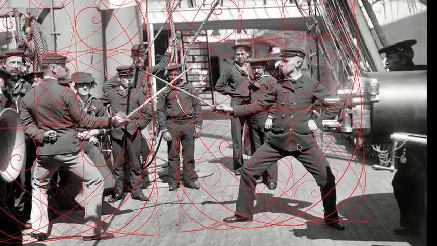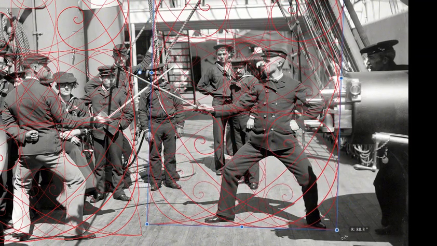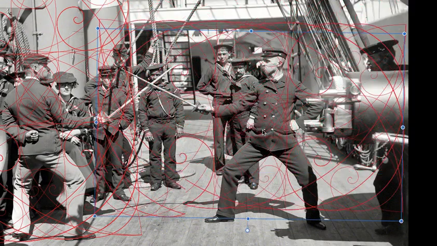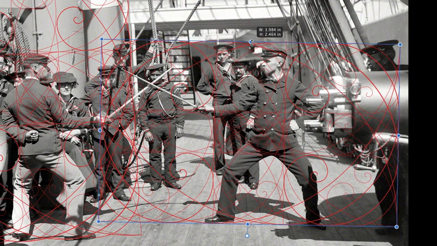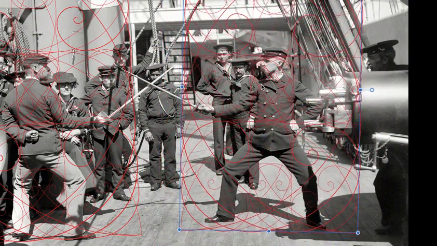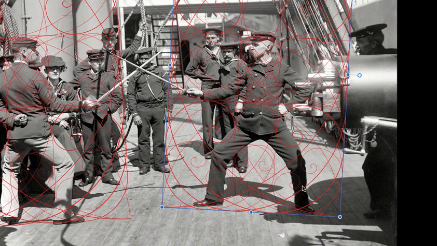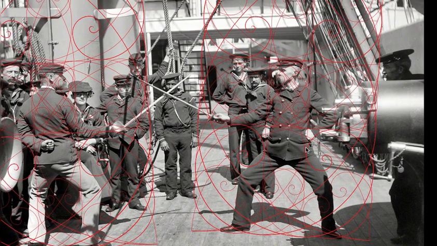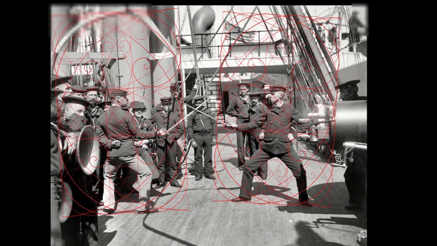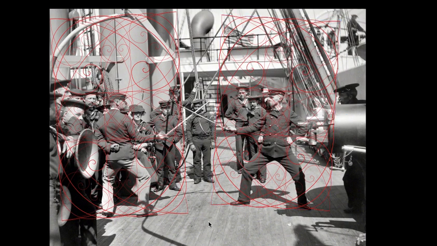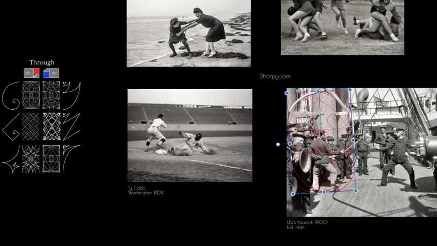And then his partner is slightly shorter. Also centered. And there we can see. Cool. That's awesome.